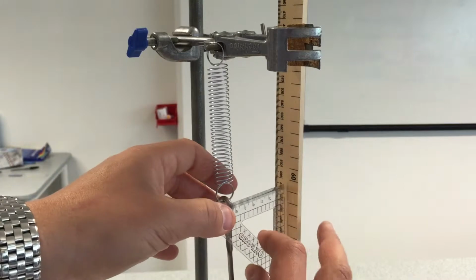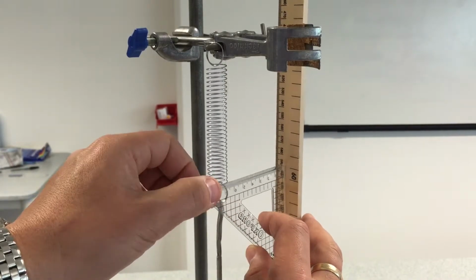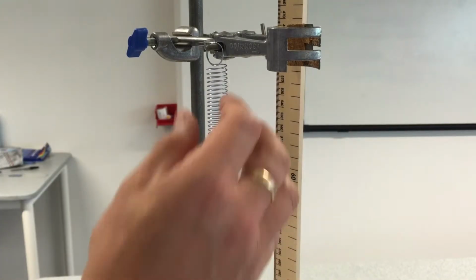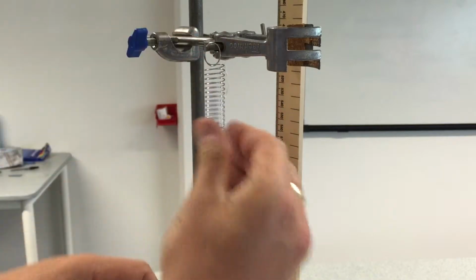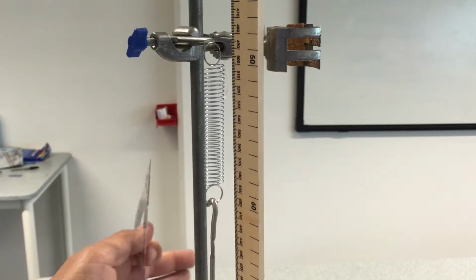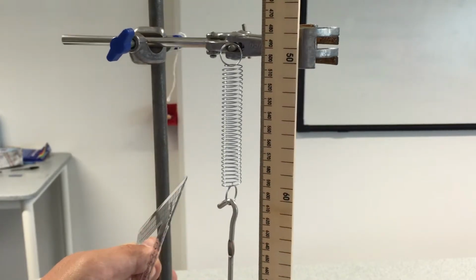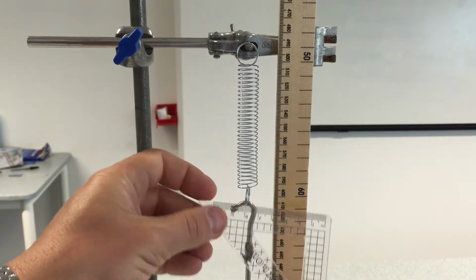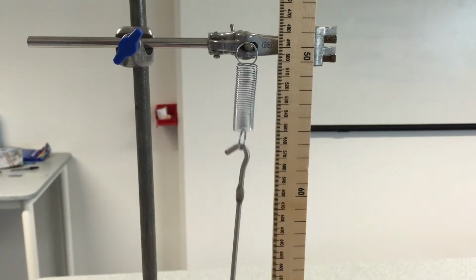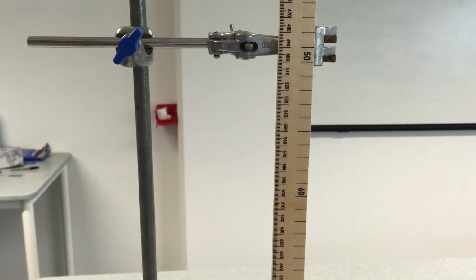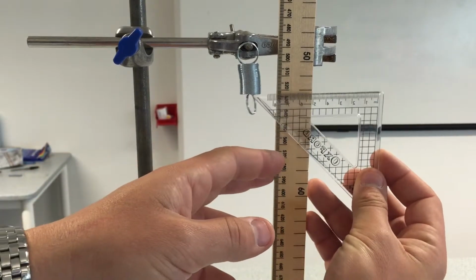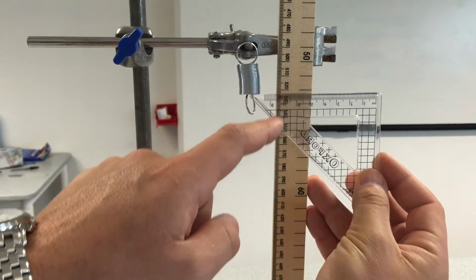So what you could do is achieve a fixed point on the spring and then work out where that relates on the ruler. Alternatively, you could try and move the ruler even closer so you don't get so much of an error. And now it might be easier to read because you're just directly across. But either way, in our first instance, we want to measure the absolute length. So this would be 52.3.